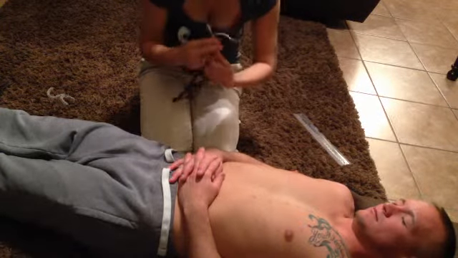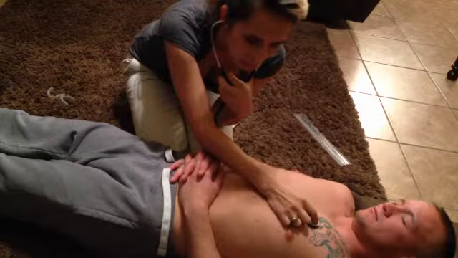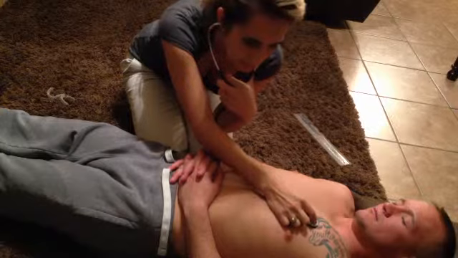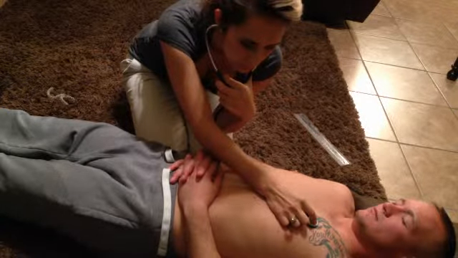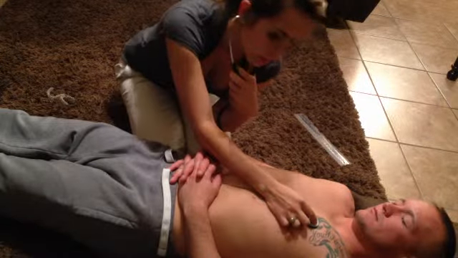So you want to place your stethoscope on and use your diaphragm, placing it medial to the apex at the second intercostal space right here. And then you just listen to that high snap of the mitral valve.